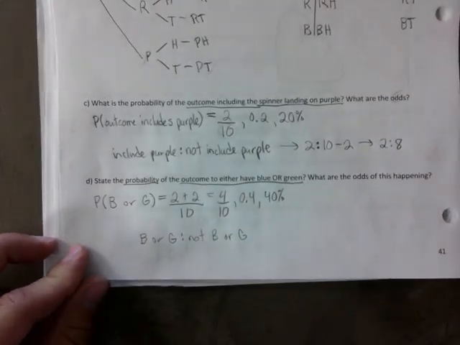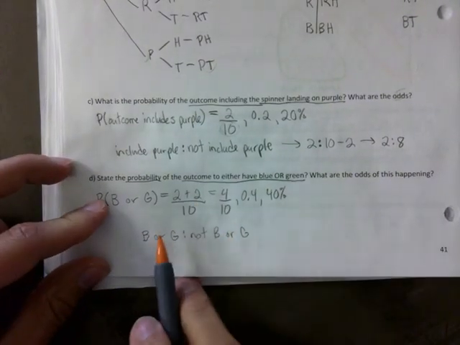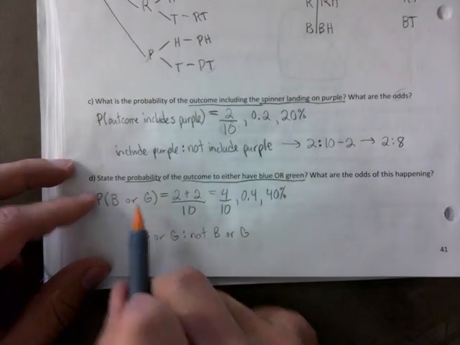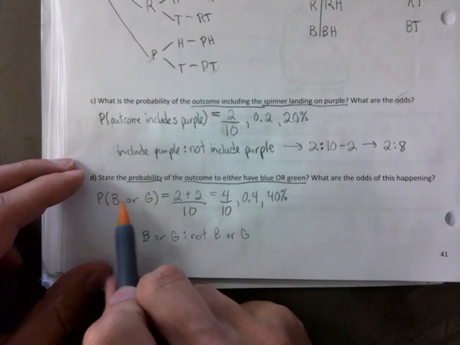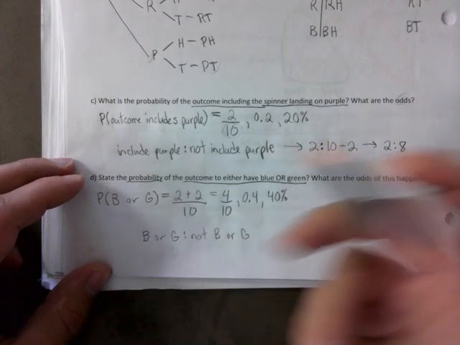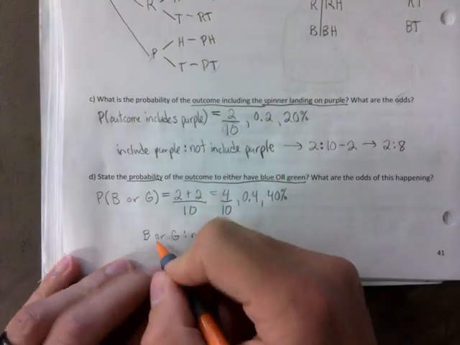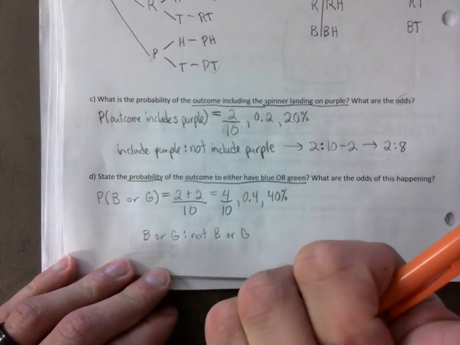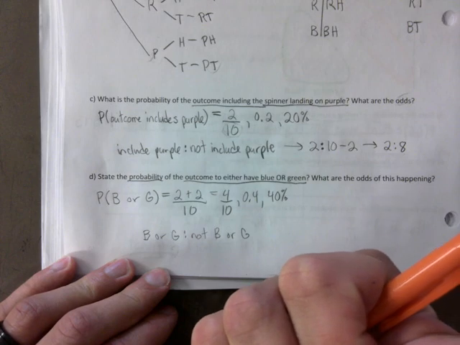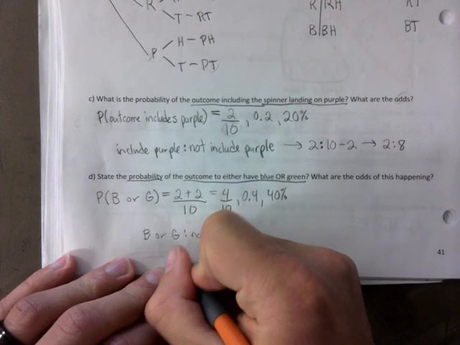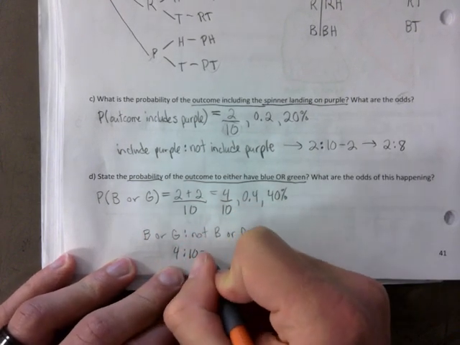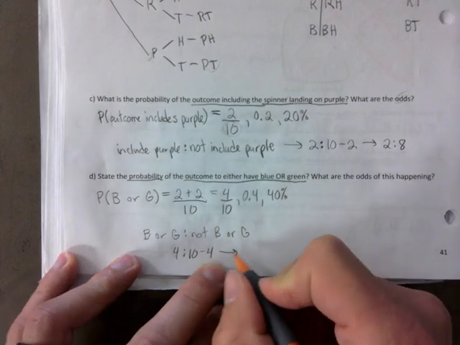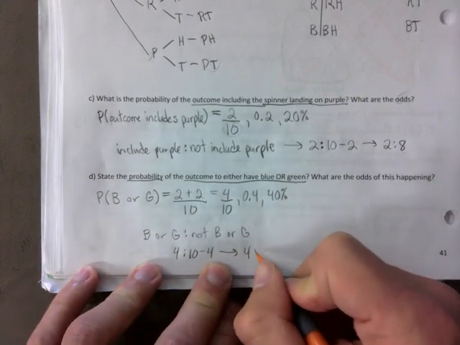Where were we? We were looking at calculating odds for the probability of an outcome having either blue or green. So how many outcomes have either blue or green in them? 4, right? And then there are 10 minus 4 outcomes that do not, or 4 to 6.